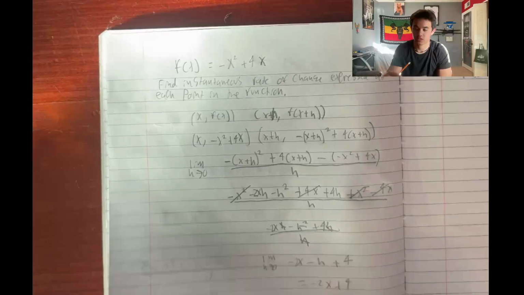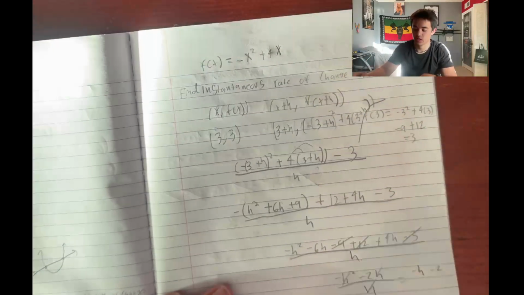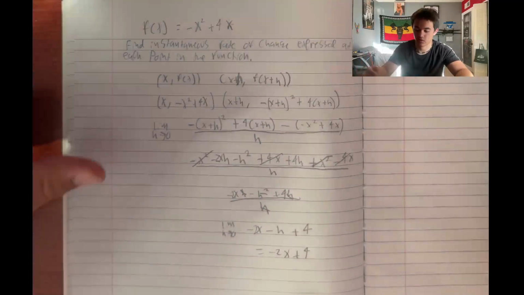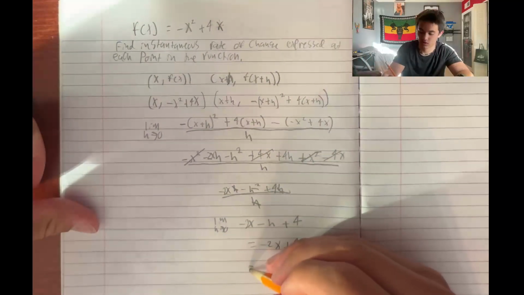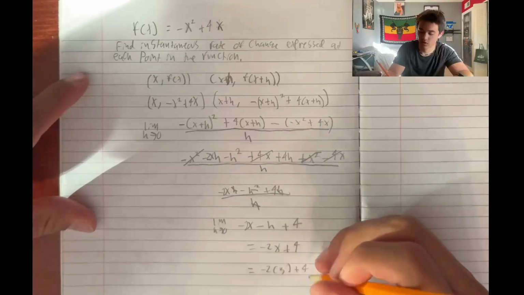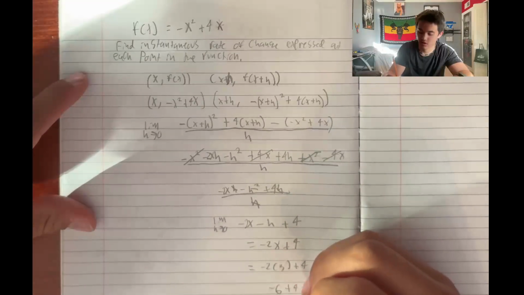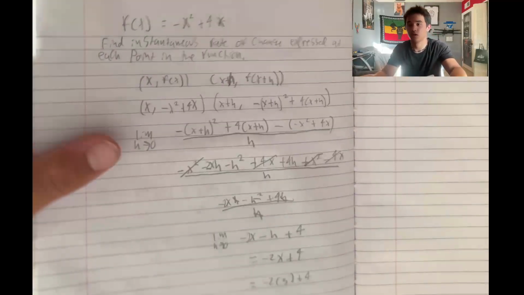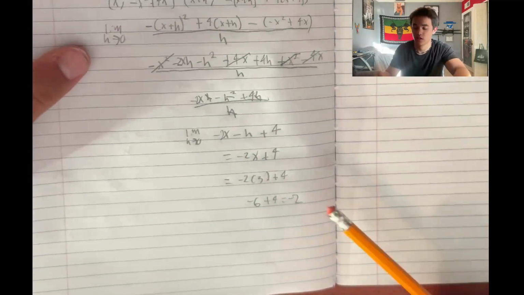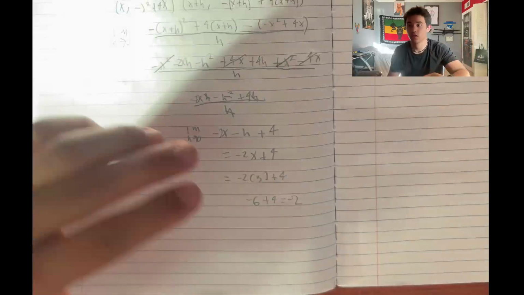So if we go back here, let's say we had 3, negative 2. We plug in 3 right here. So we say negative 2 times 3 plus 4. That is going to be negative 6 plus 4, which is equal to negative 2. So, let me move this up. Negative 2. So yeah, we got it right. And yeah, that's how you do it.